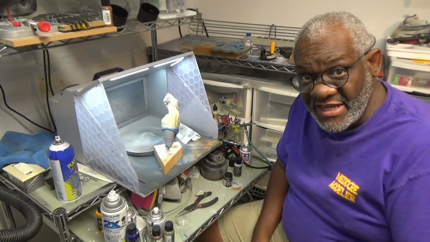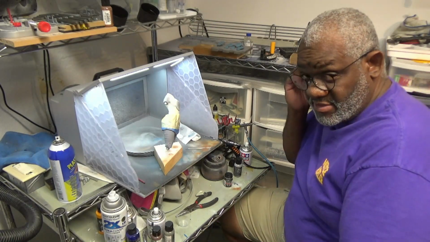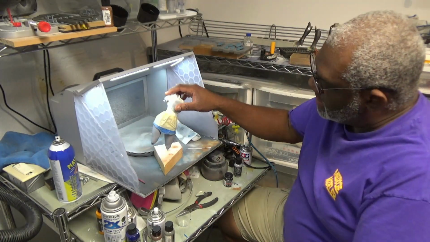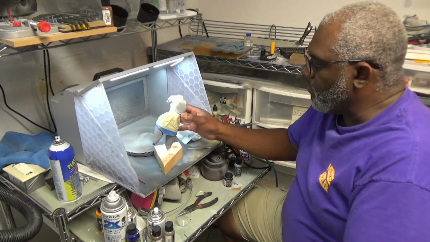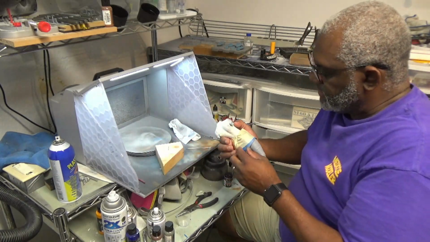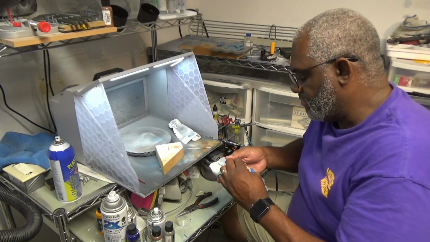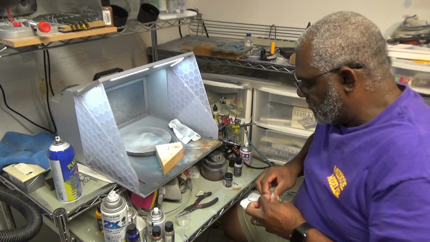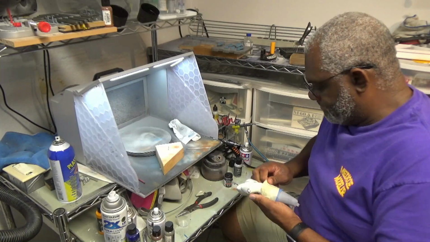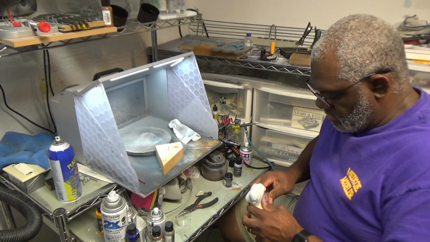So finally, after 3 attempts, third time apparently is the charm. I have the gray that I want. Yes, it looks like primer to me, but for the situation, it's the right color.